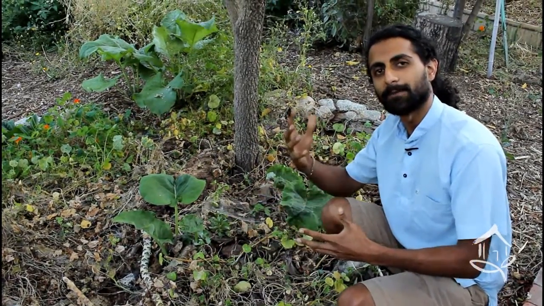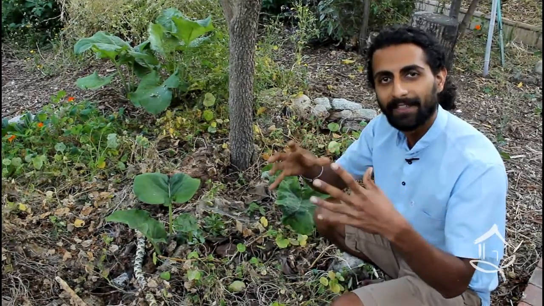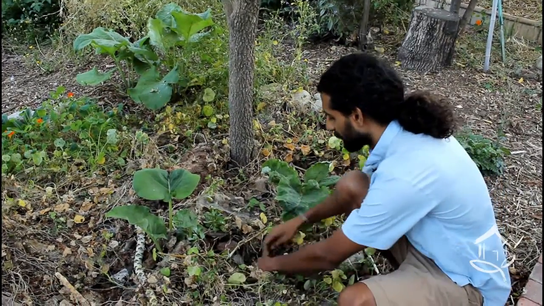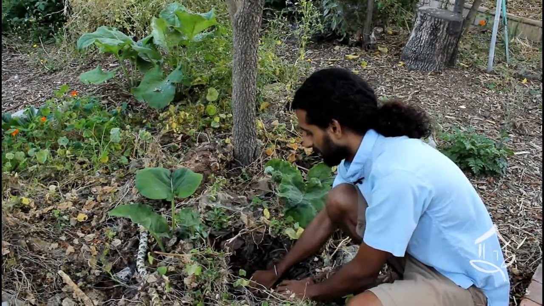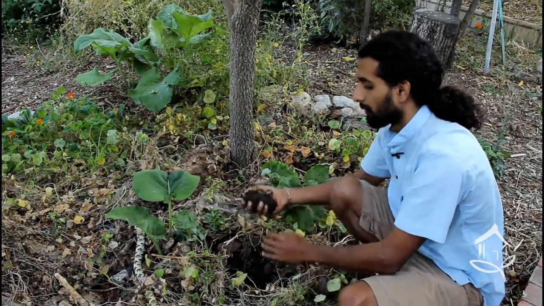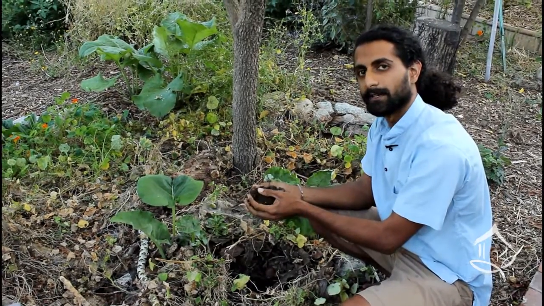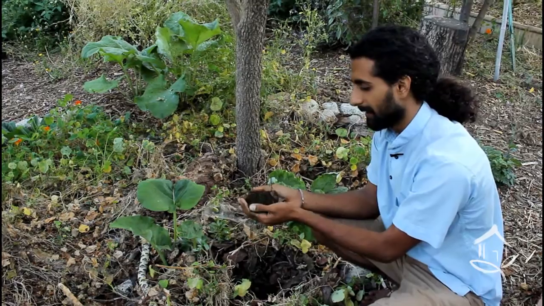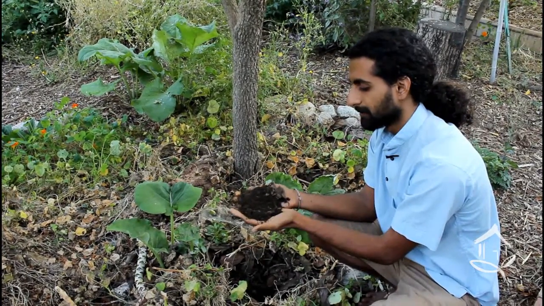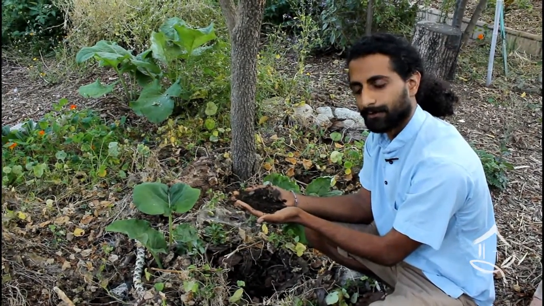It's preventing evaporation, and that keeps the soil healthy. And when the soil is healthy, it is loose, it is rich, and it holds on to moisture better. It helps the tree use the water more efficiently and produce tons of healthy fruit for us.